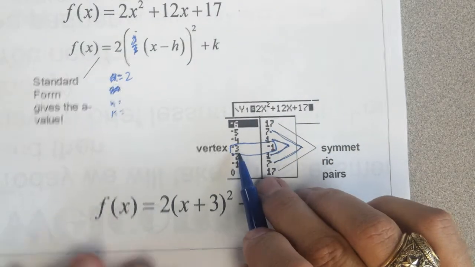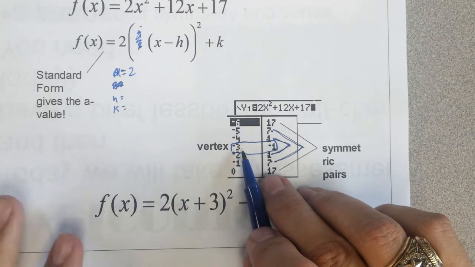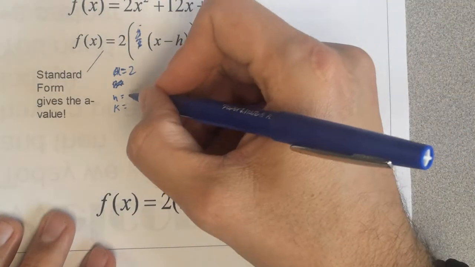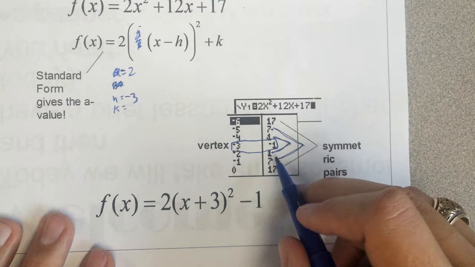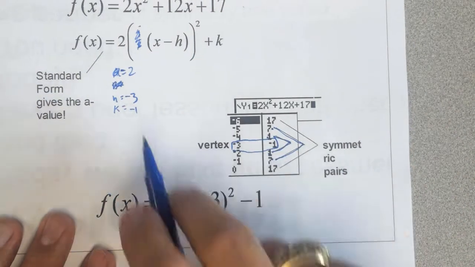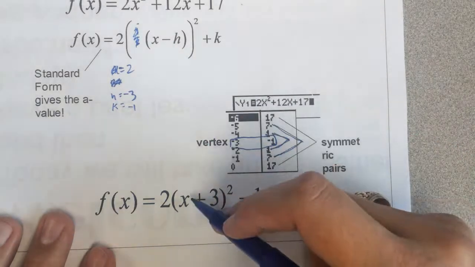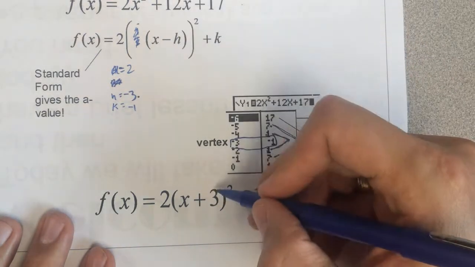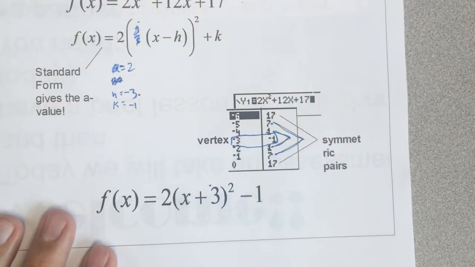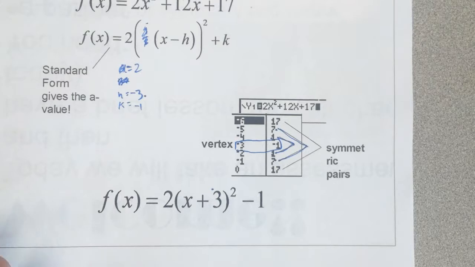My H in this case would be -3, and my K would be -1. So when I plug that in, remember, in the parentheses, there's a negative, so it's opposite. That's why this -3 turns to a +3, and this K value, the one on the end, stays out there like that.